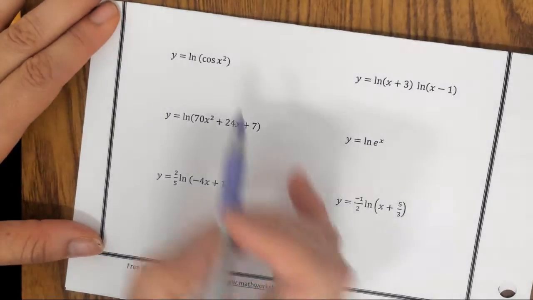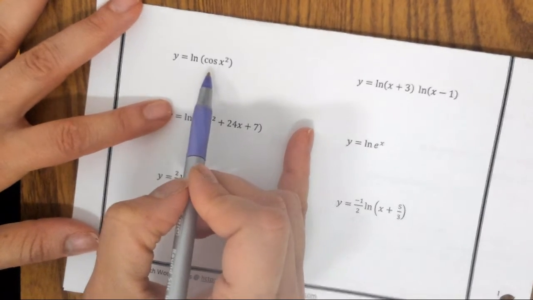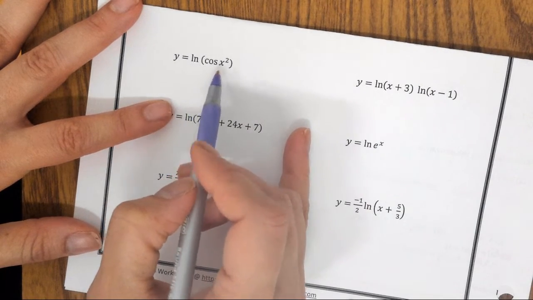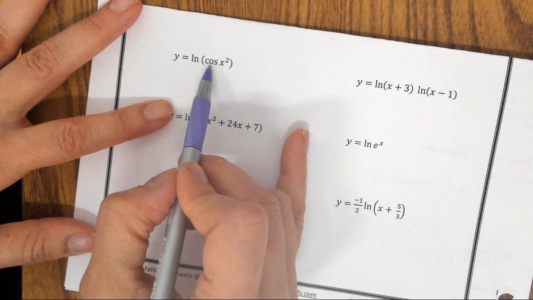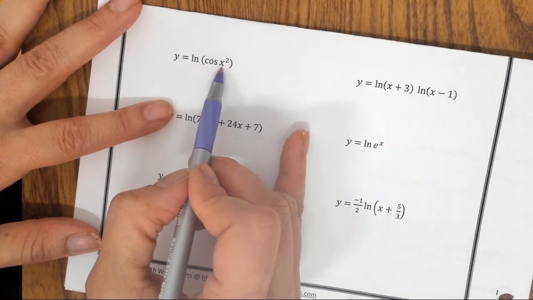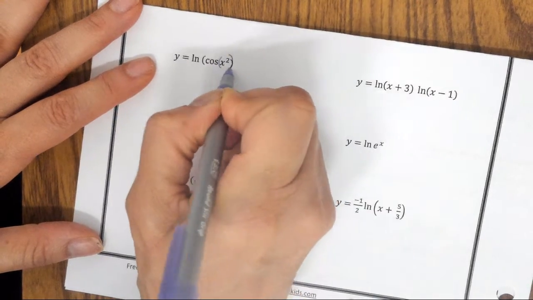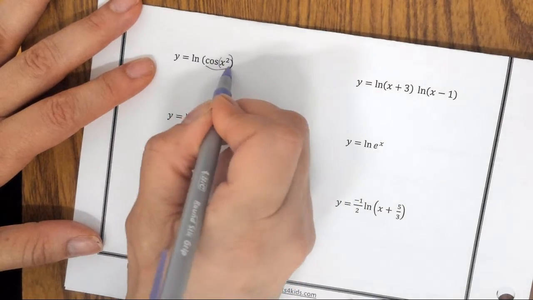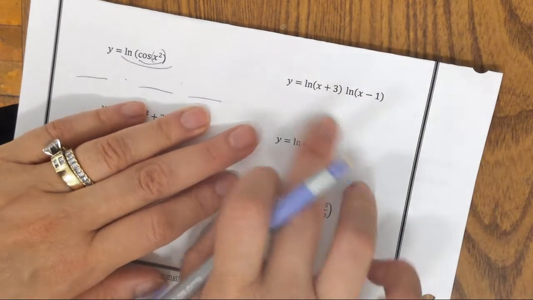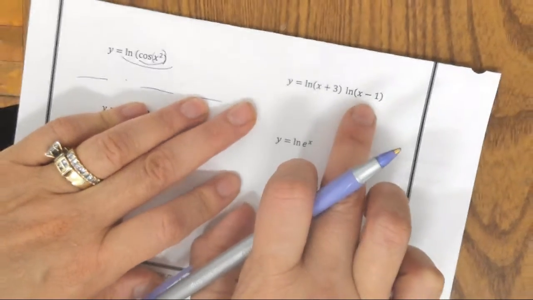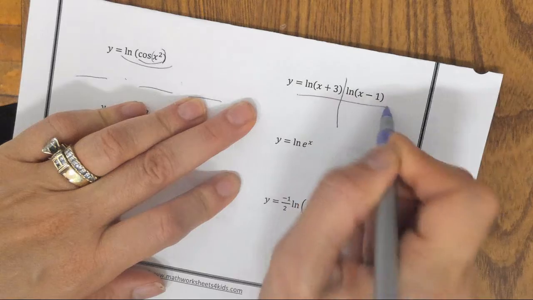And just looking at some of these, right here, how many layers is this? I have ln of cosine of x squared. Well, this is not just cosine of x, it's cosine of something more than x. So here is my inner, and then cosine, and then natural log. So there's 3 here. If I look at this guy, I have ln of something times ln of something. So this would be a product.